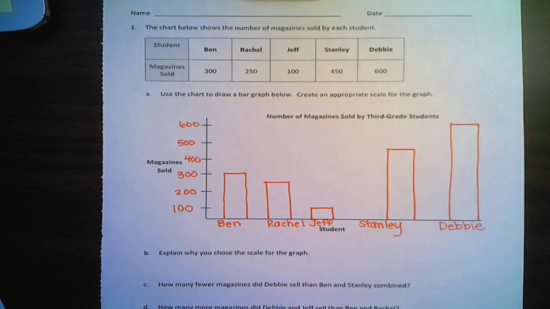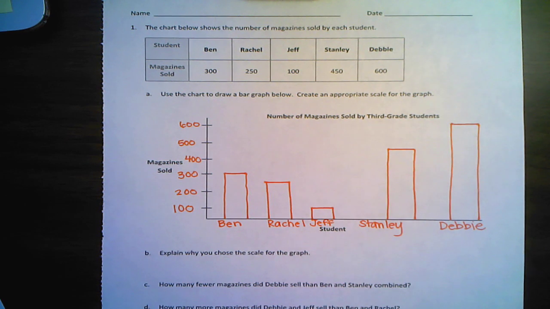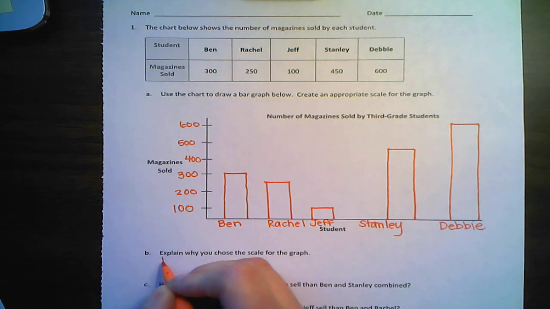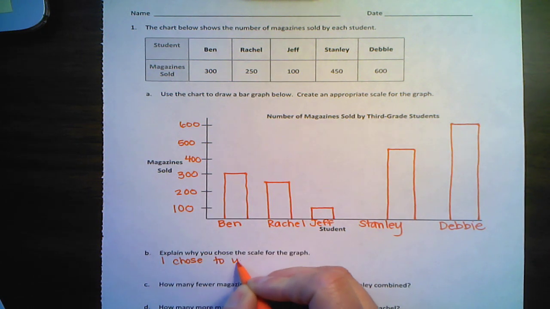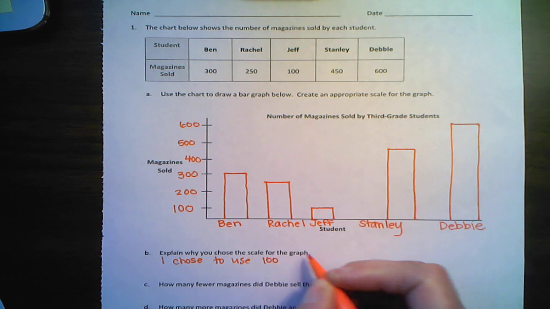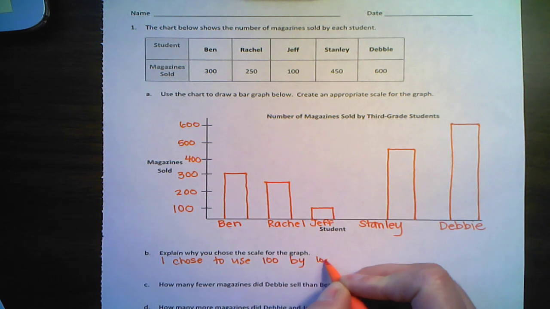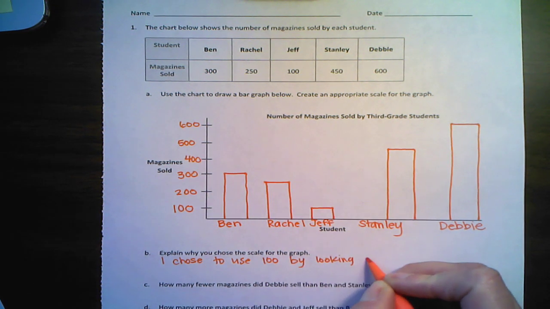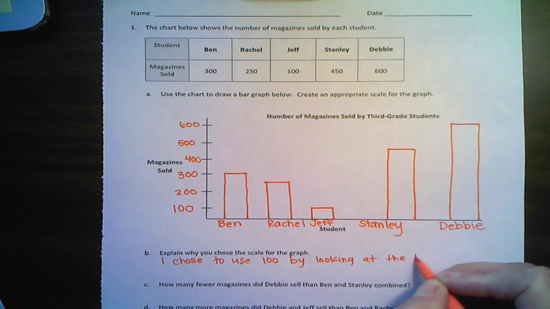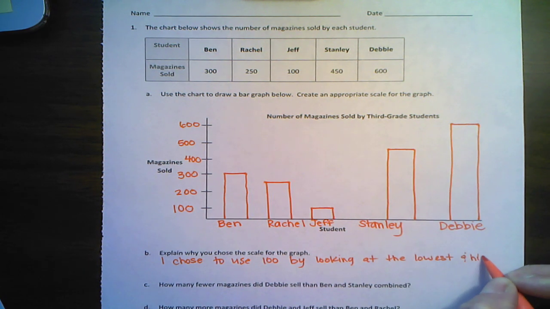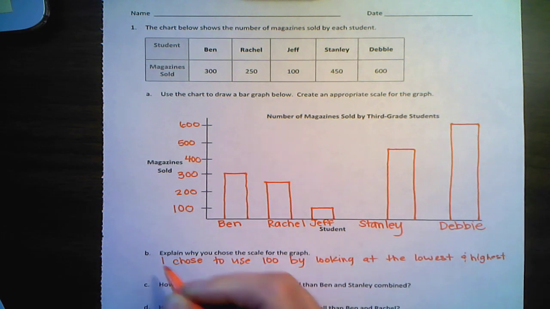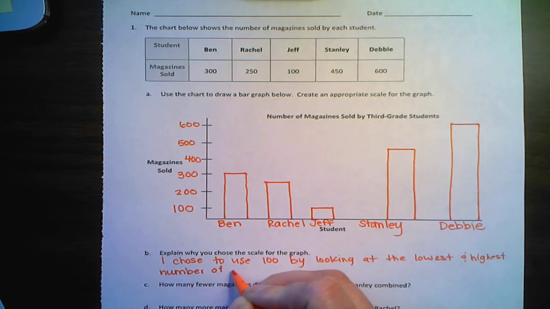Let's try to write that without writing so many words, because I just said a lot of words. I chose to use 100 by looking at the lowest and highest number of magazines sold.